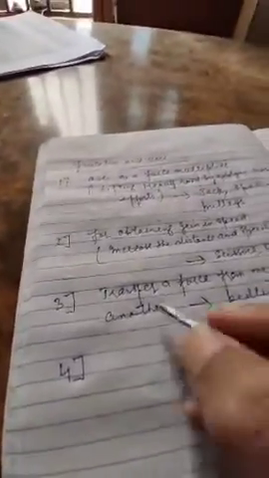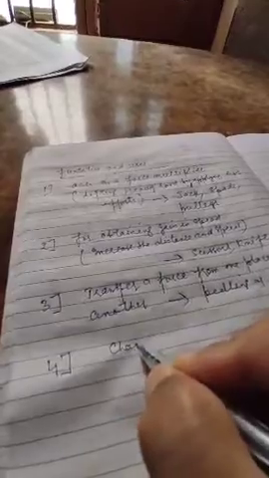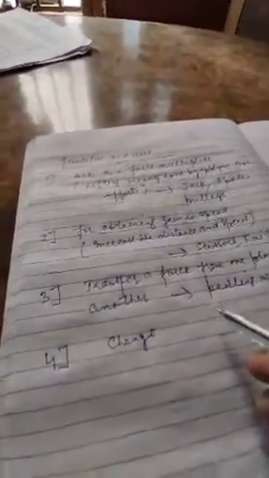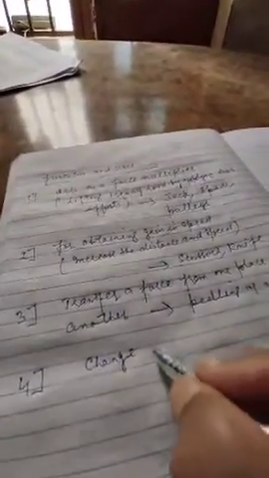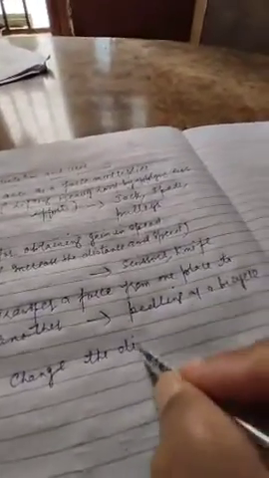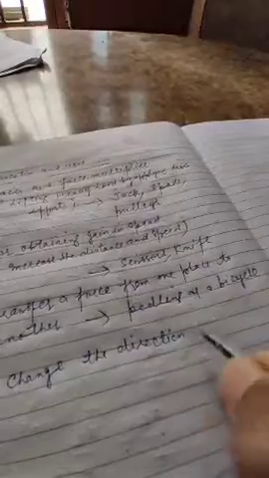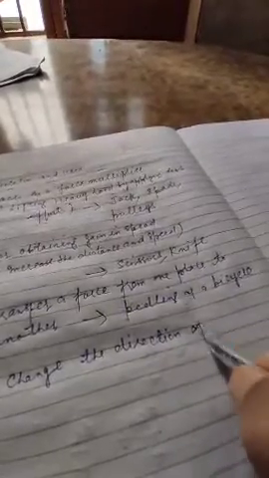Now another function is to change the direction of a force.